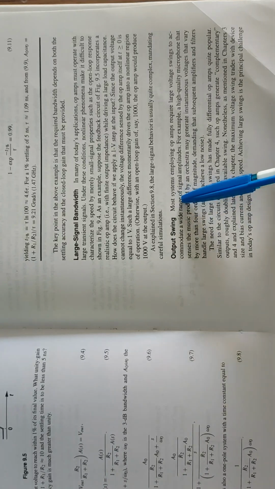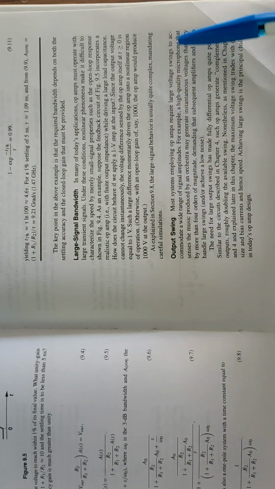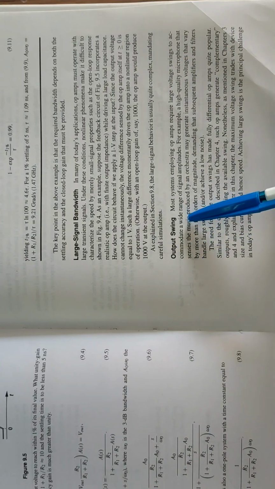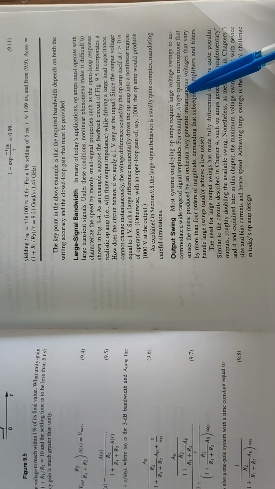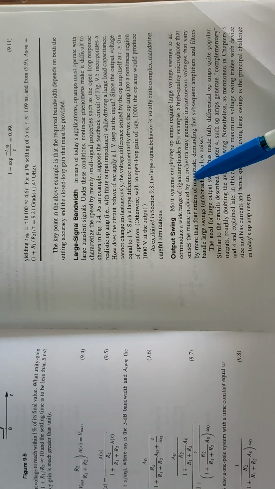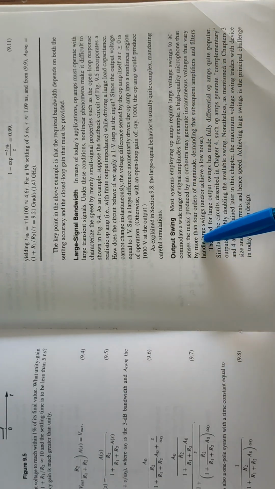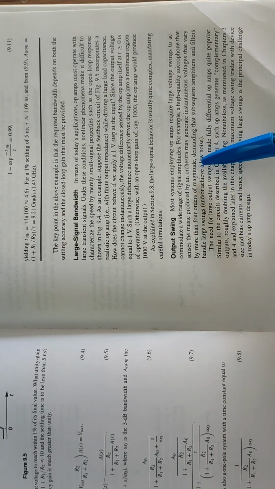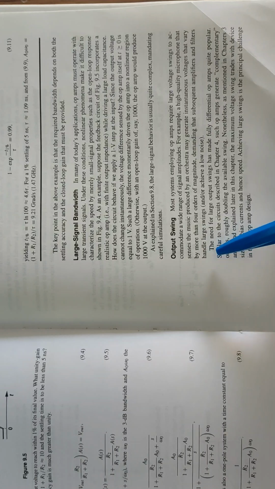Output swing. Most systems employing op-amps require large voltage swings to accommodate a wide range of signal amplitudes. For example, a high quality microphone that senses the music produced by an orchestra may generate instantaneous voltages that vary by more than 4 orders of magnitude, demanding that subsequent amplifiers and filters handle large swings and/or achieve low noise.